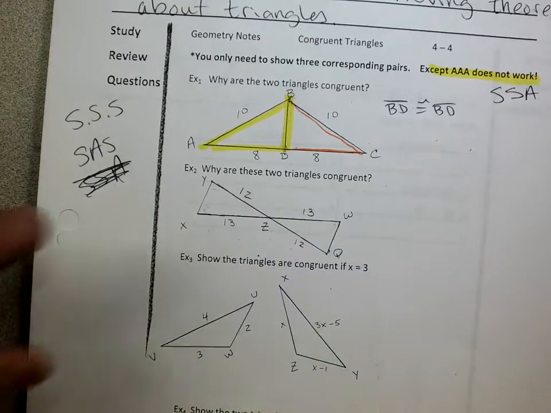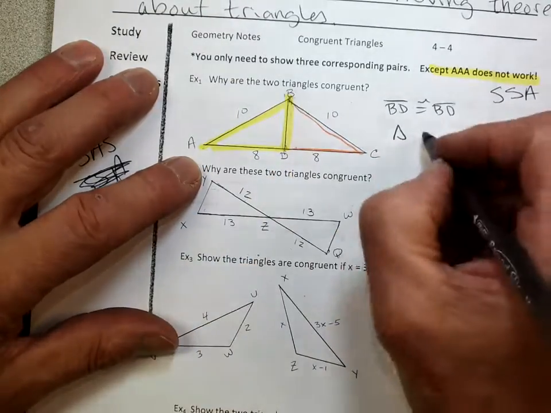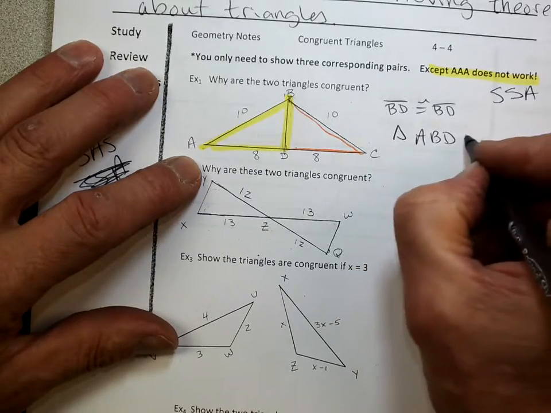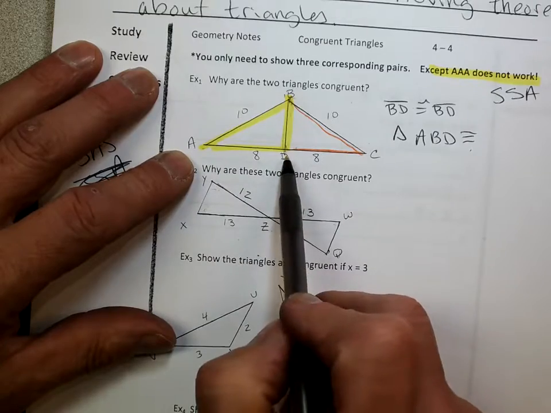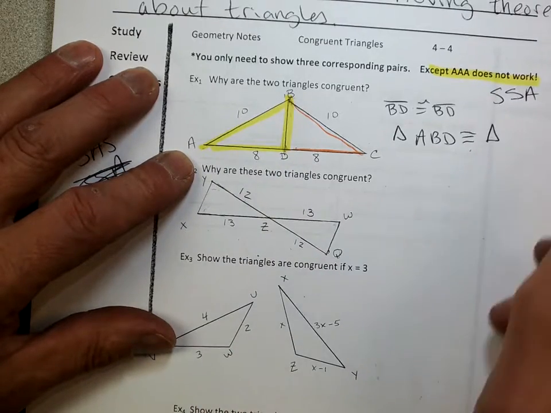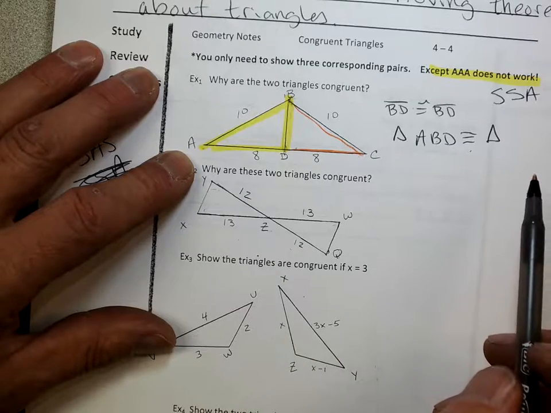Okay, so then once we have that, we can say that triangle ABD is congruent to triangle, let's see, we've got to be careful. Got to make sure that we put our corresponding angles together.